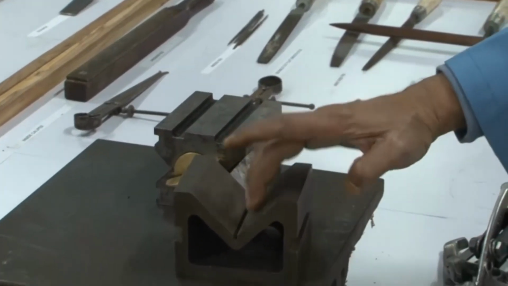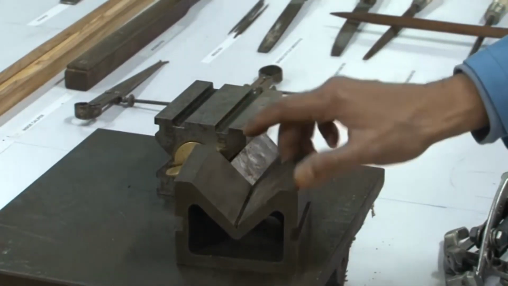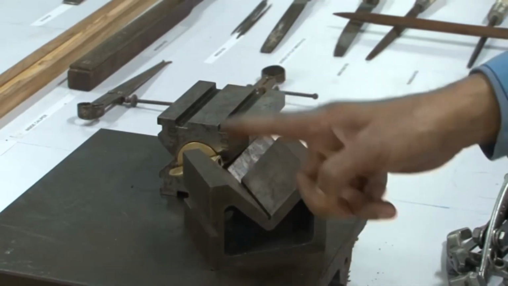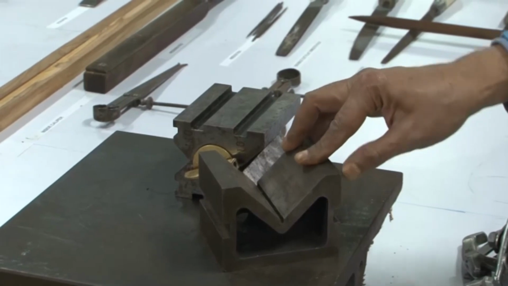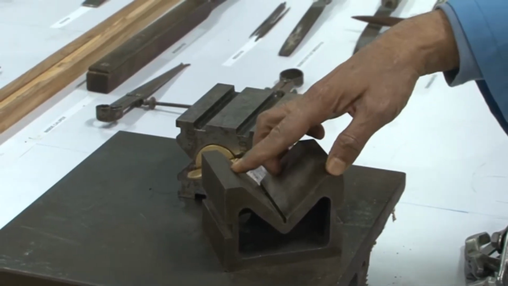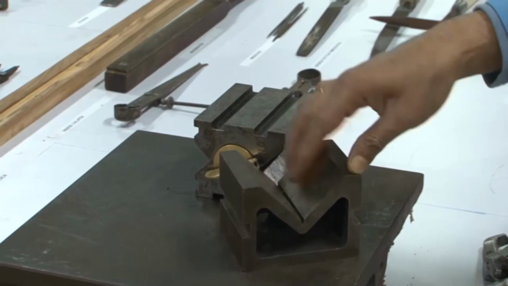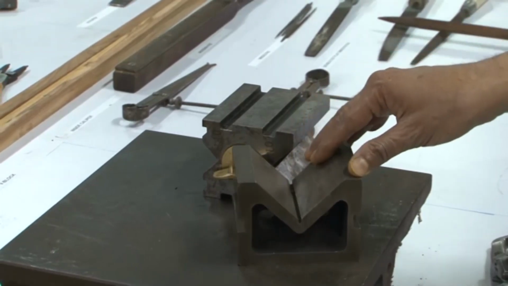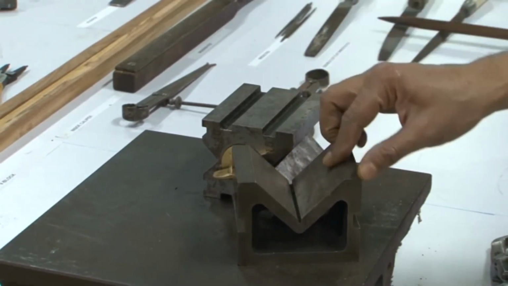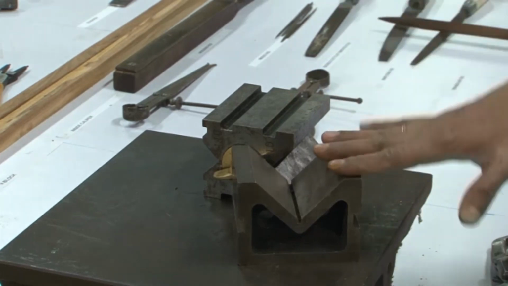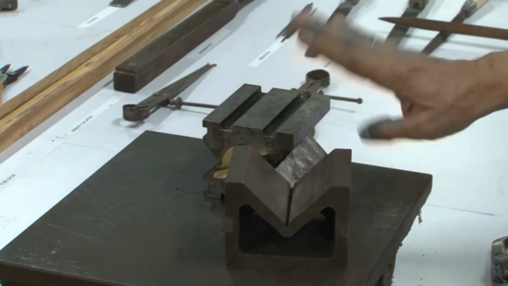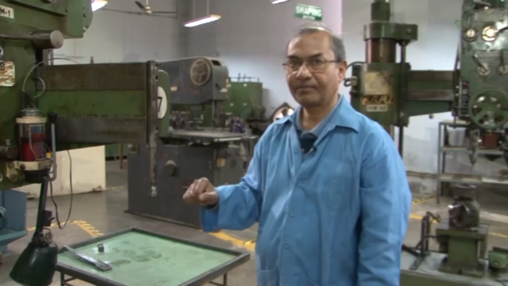So, it only has a V block, and this V block can be used for putting the cylinder, for measuring the non-cylindricity, for example. In that case you can make sure that the center is aligned. Okay. The center of the cylinder for which you are measuring the out of roundness is aligned. For doing that, we use this kind of V blocks.